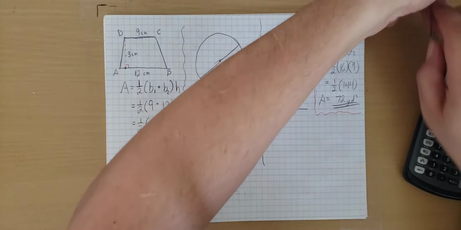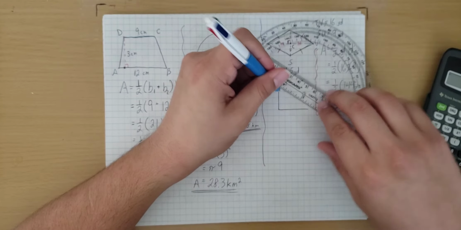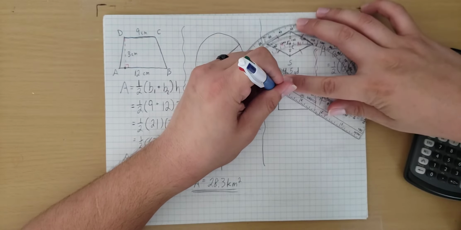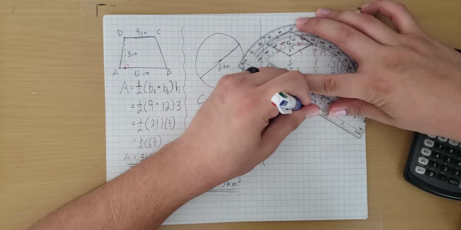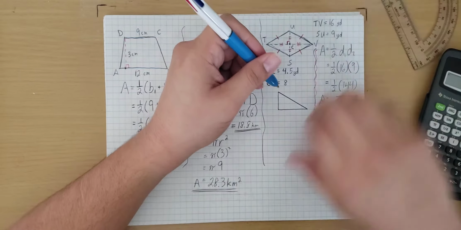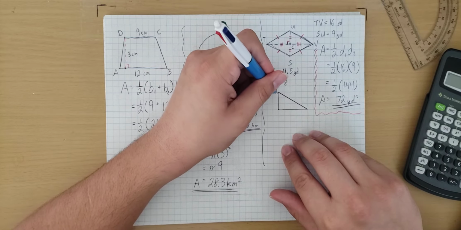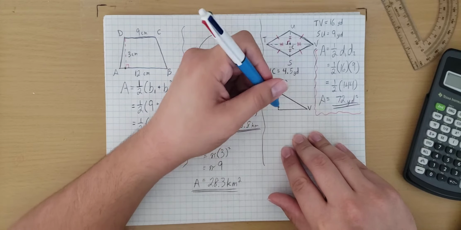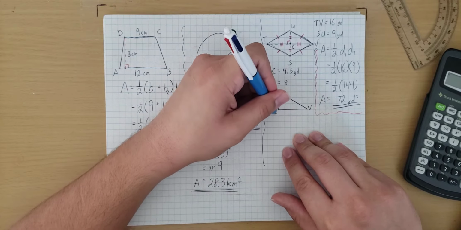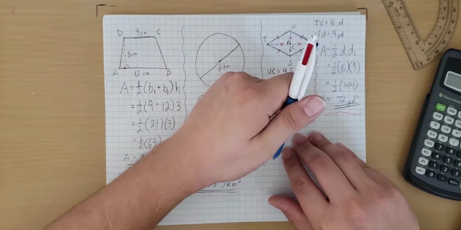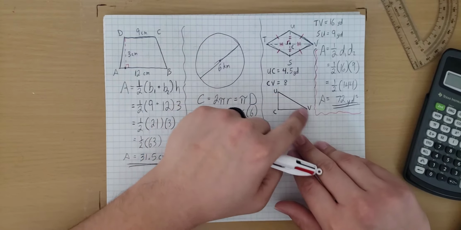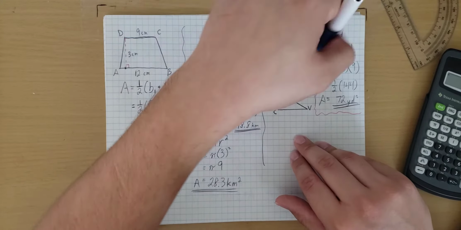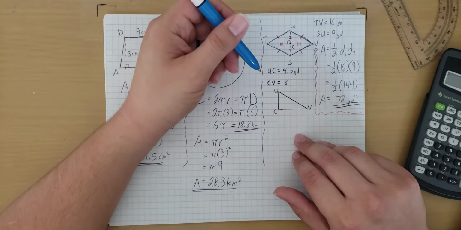Remember, the reason we're able to find that missing side is because the diagonals bisect each other and they are perpendicular, creating a right triangle, which gives us all the information we need to find the length of one side. And since all the sides are congruent, one side is all we need. We take that one side and we're going to multiply it by 4. And that's going to give us our perimeter.